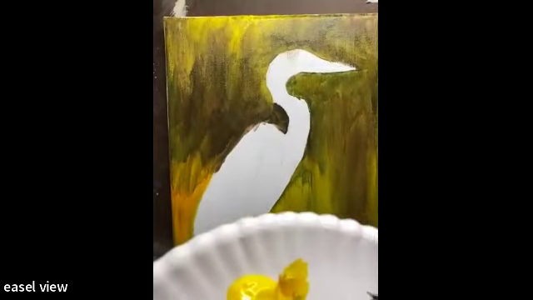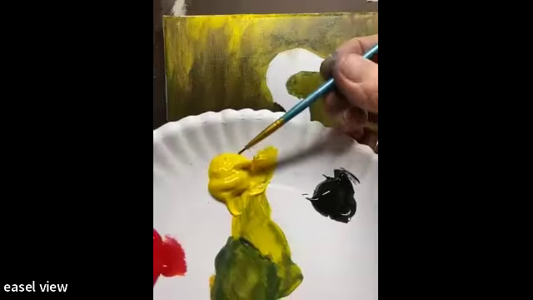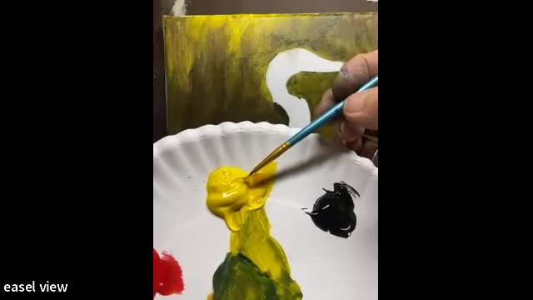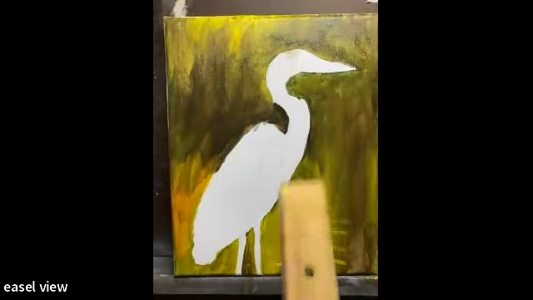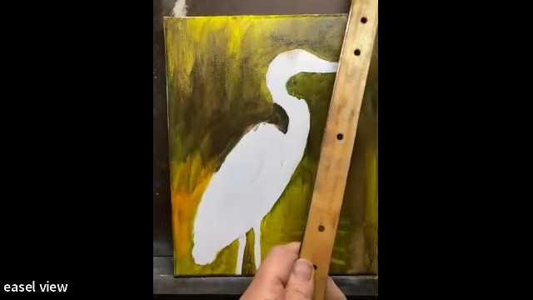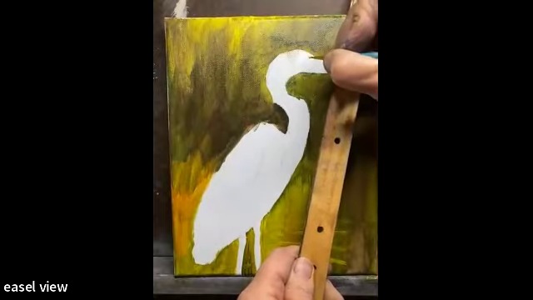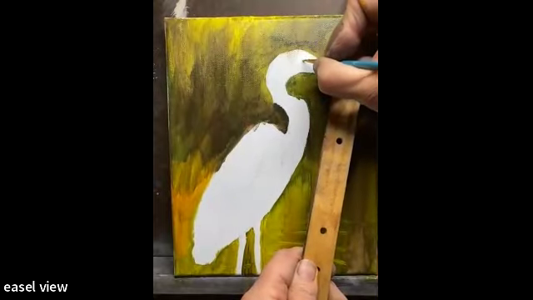Now, to get that eye, I'm going to start off by putting some yellow paint just on the tip of this brush. I'm going to paint the whole eye.